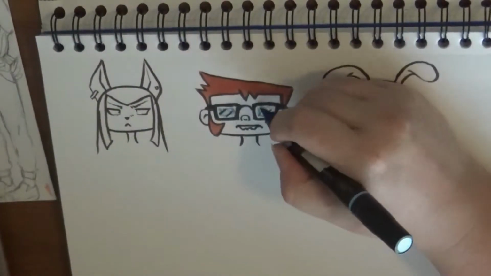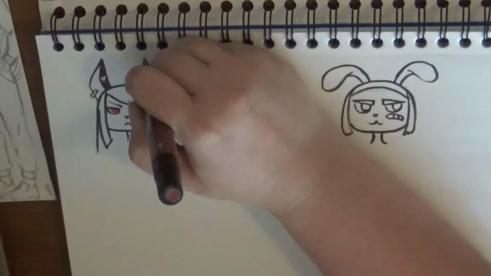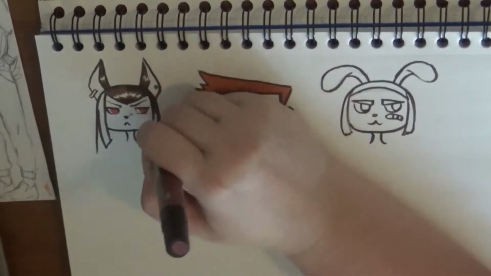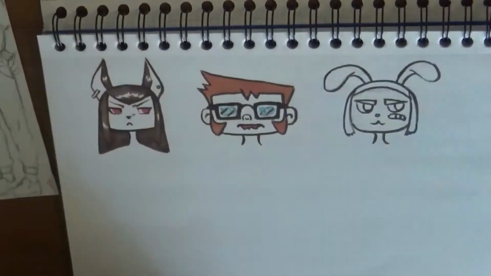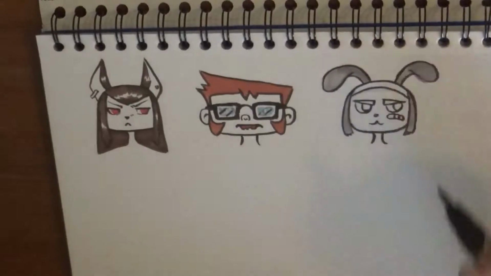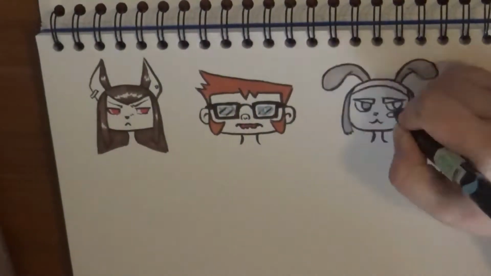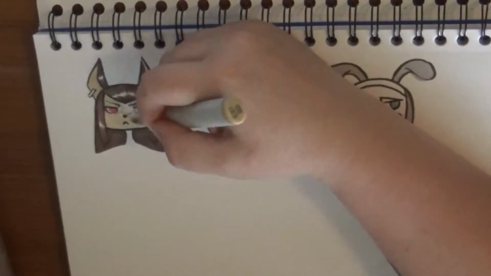So for the monkey, for his hair, and I know he kind of looks like Chucky or Chucky's dad, but I went with a reddish brown hair. I think it was terracotta. And then for the cat's hair, I went with a dark brown. I wanted to do black, but I'm trying to get away from using black, seeing as the liner I used was a mocha color.